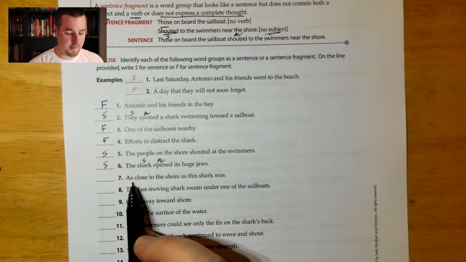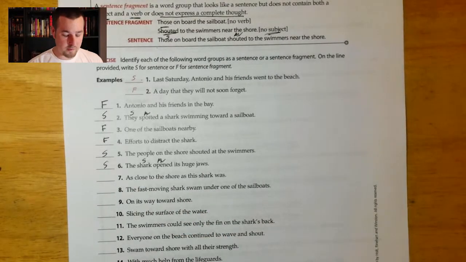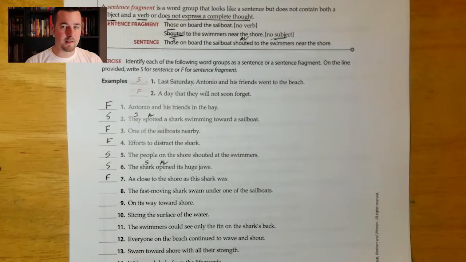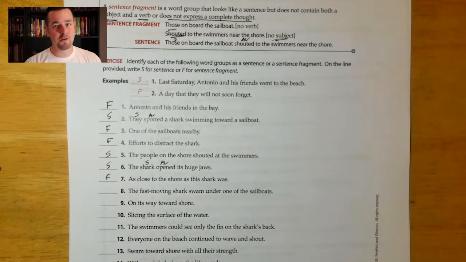Alright, let's see. As close to the shore as the shark was. Okay, well, as close to the shore as the shark was, what happened? I don't have a complete thought here. So that is a fragment. Alright, so that's pretty much the gist of sentences and fragments. You just got to make sure you have those three components: subject, verb, complete thought.